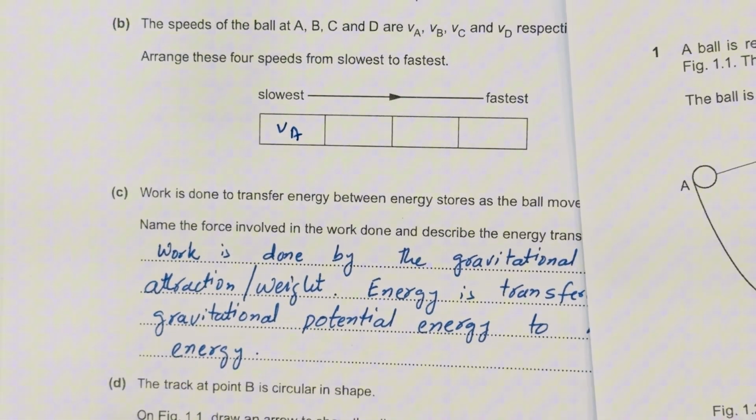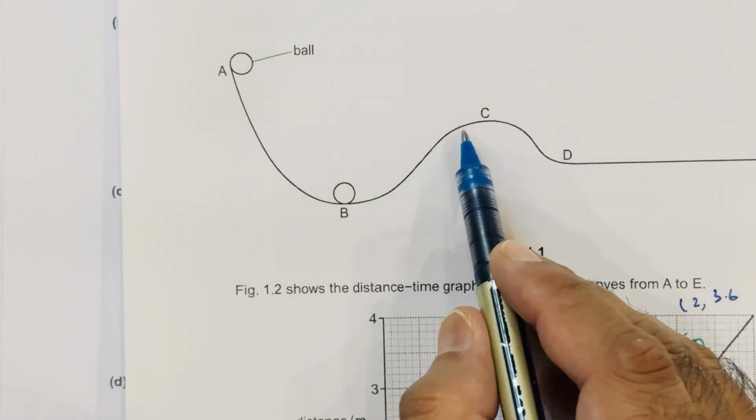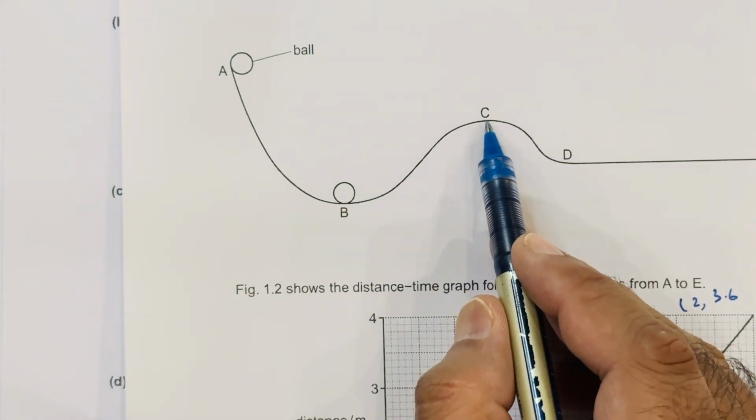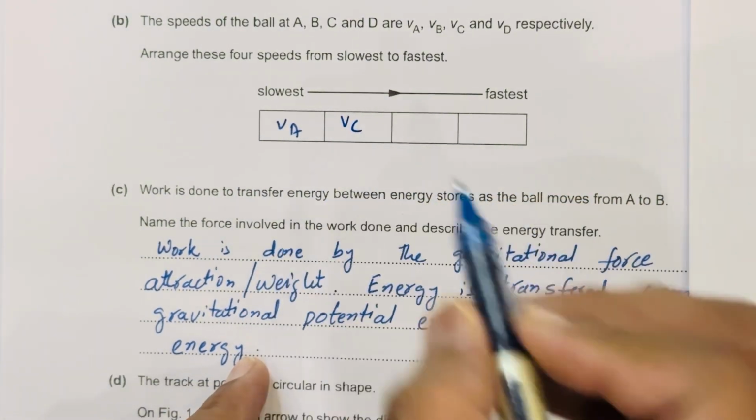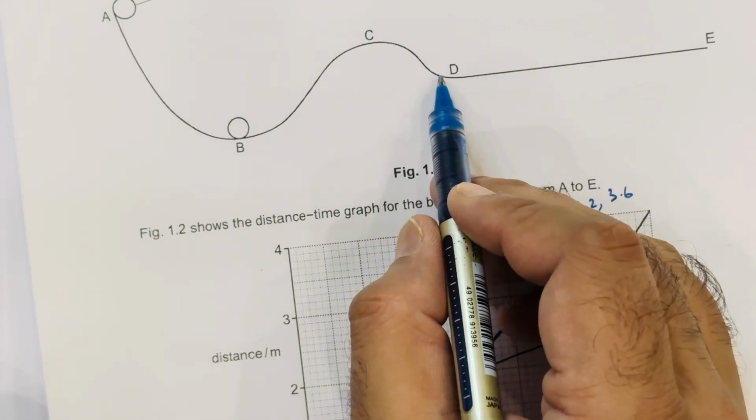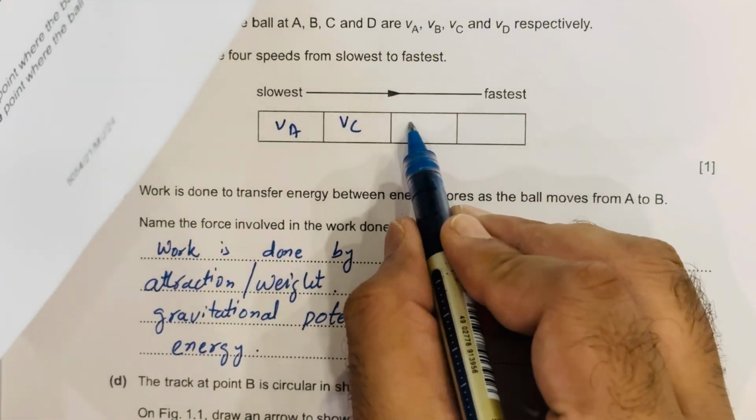Now we know that at VC the object is again reaching the highest point, it would slow down. So VC, and after that VD, and it would be fastest at VB.